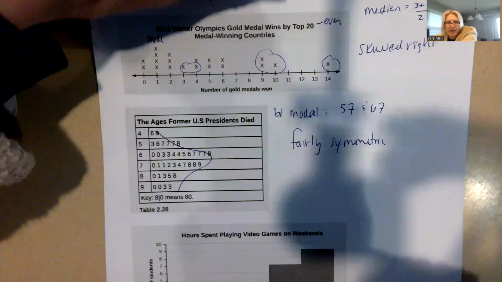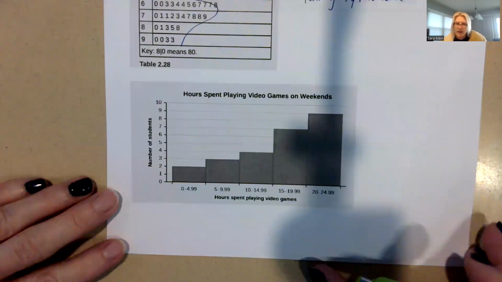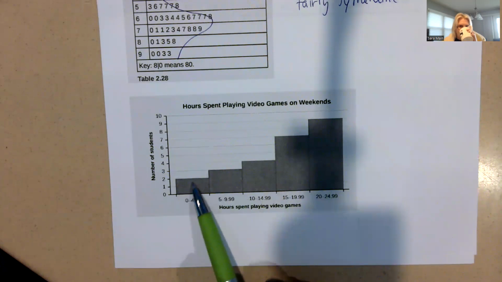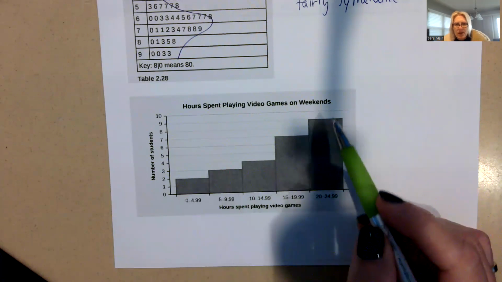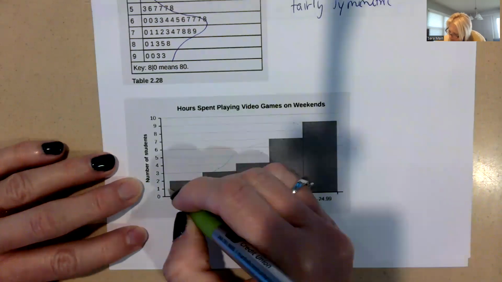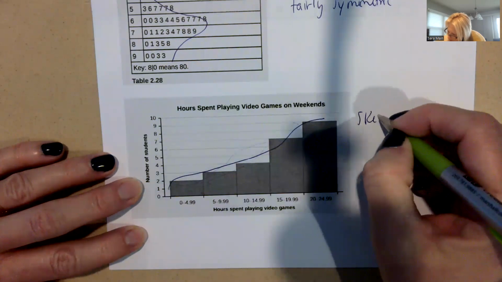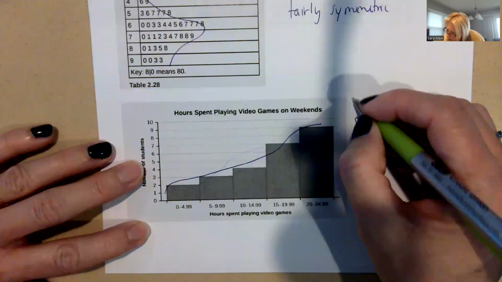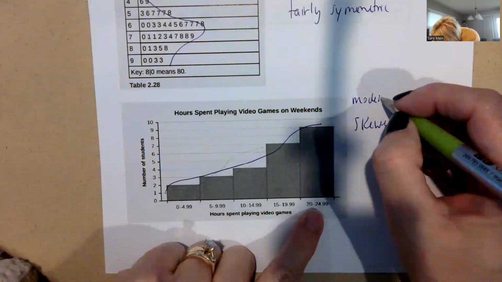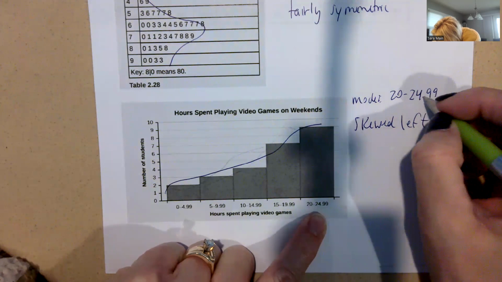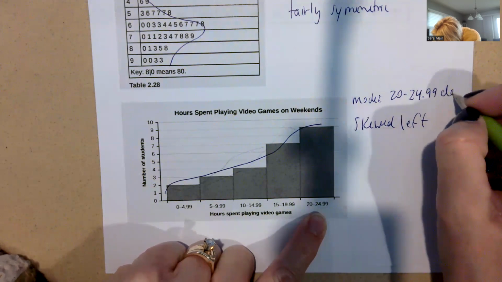And then the bottom histogram here, this is definitely skewed left. It looks like the majority of our data is up here, and then we've got a few data values down here. So it's definitely skewed left without actually looking at the mean and median. We can also visually see that the mode is in this category, the 20 to 24.99 class.